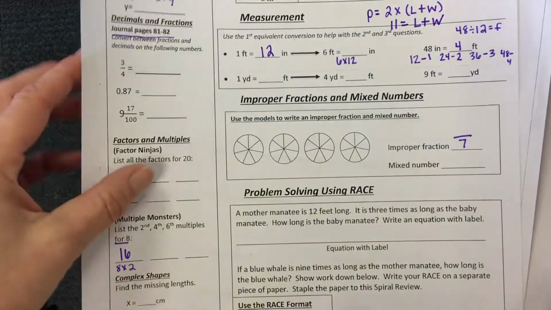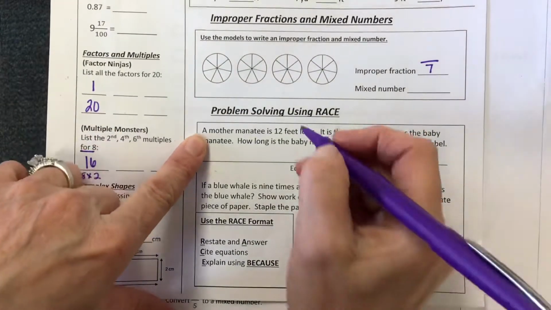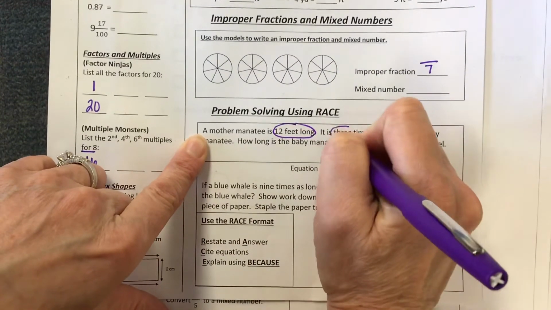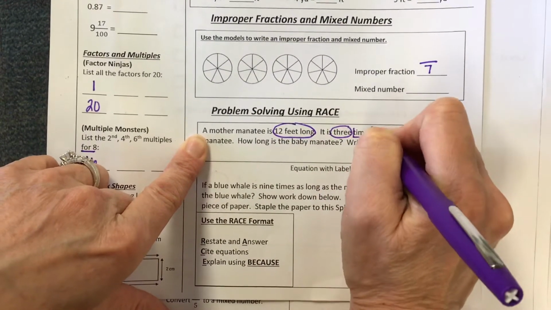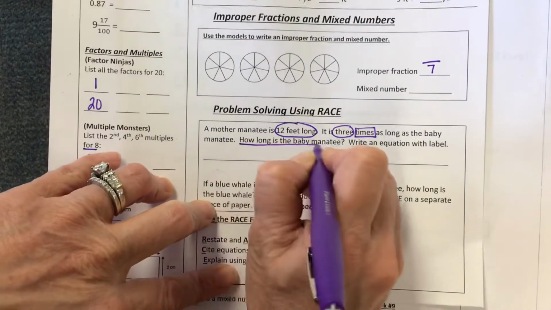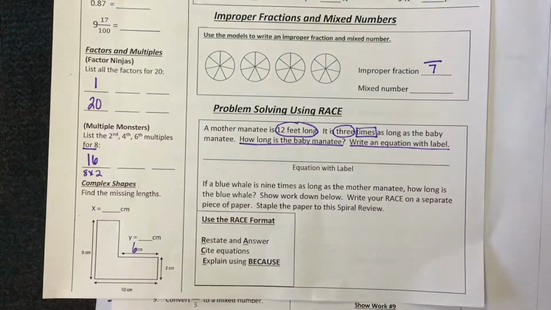Now, let's look at this story problem. A mother manatee is 12 feet long. It is 3 times as long as the baby manatee. How long is the baby manatee? Write an equation with a label.